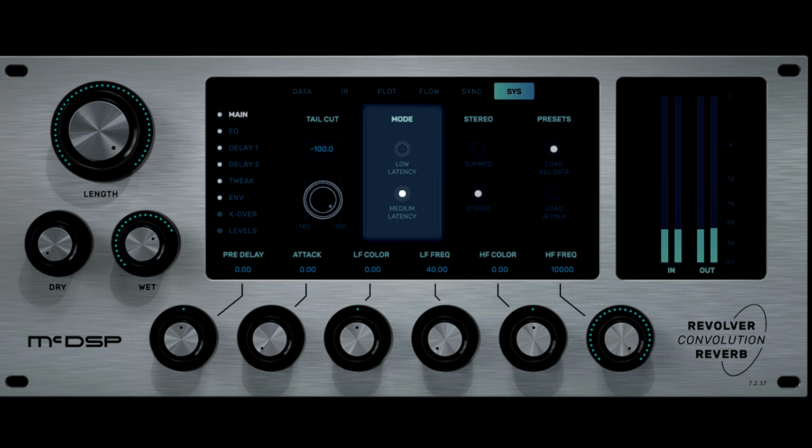Next, the mode section refers to the plugin's latency mode. Two options are selectable: low latency and medium latency. Low latency mode incurs the highest CPU use, while minimizing algorithm delay to just 992 samples. Medium latency mode incurs significantly less CPU use, and has an algorithm delay of approximately 2,000 samples.